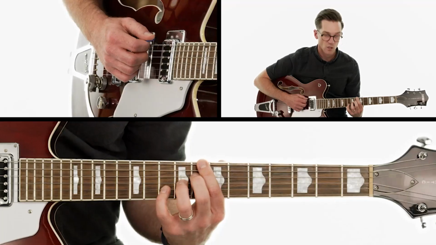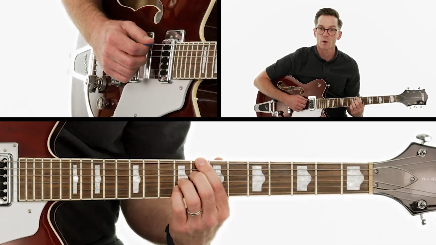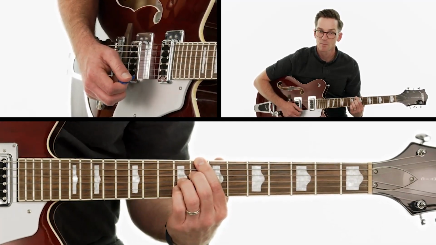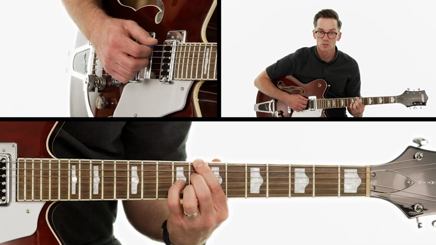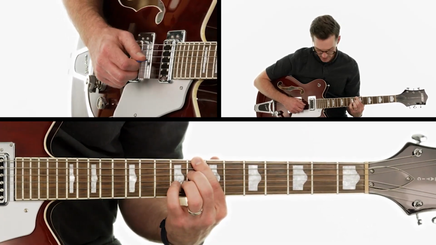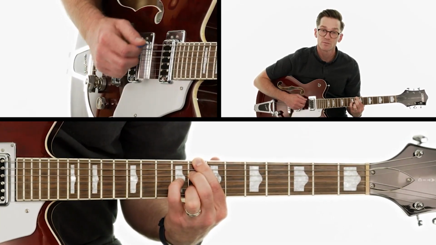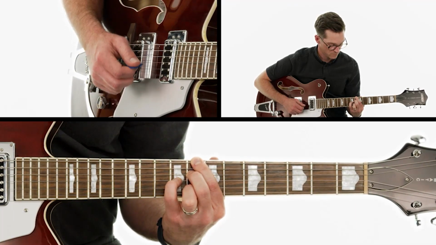Now on this, I move the extension around. So, I went from a 13, and then I lowered that 13 by a half step. That makes it a flat 13. After that, the progression just goes to a normal C7 chord. That's root, 7, 3, 5.